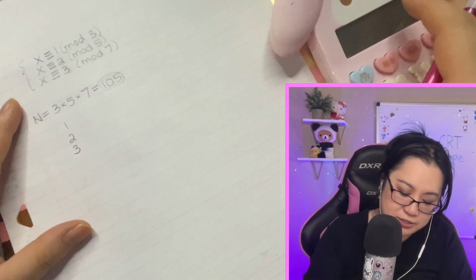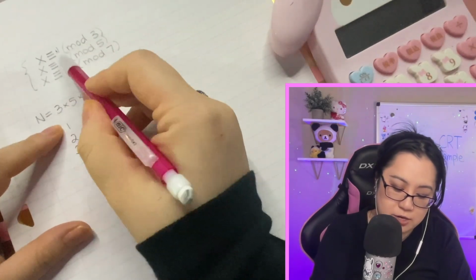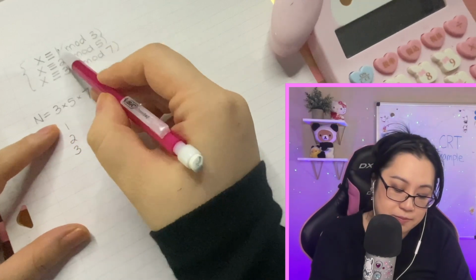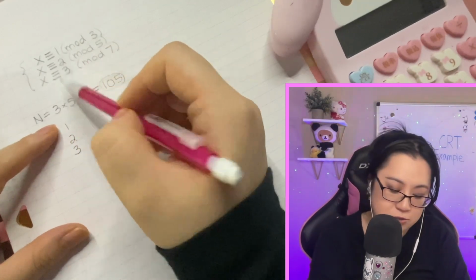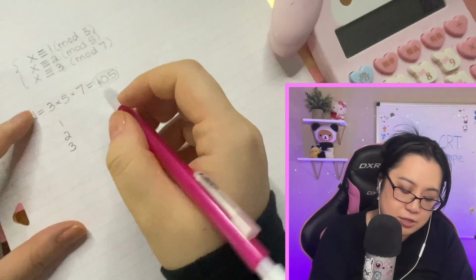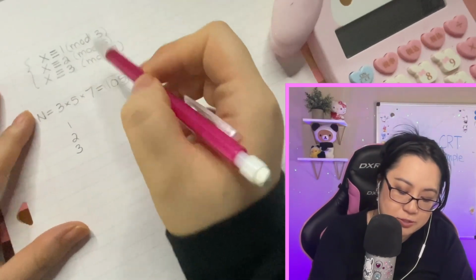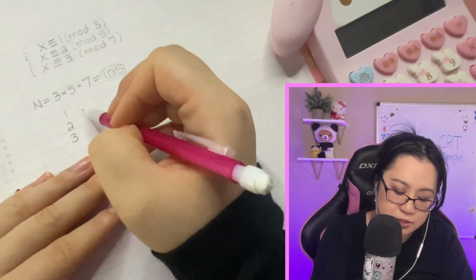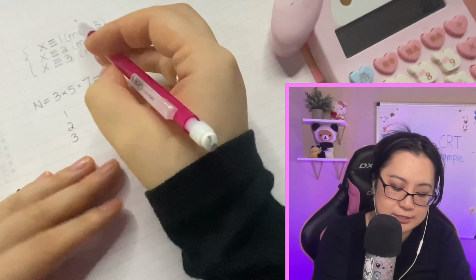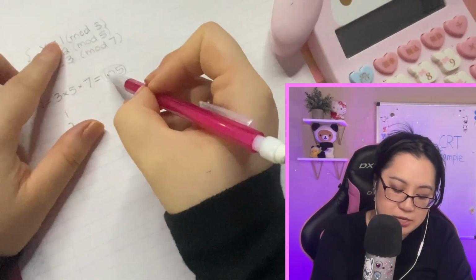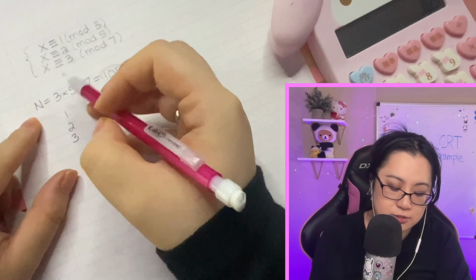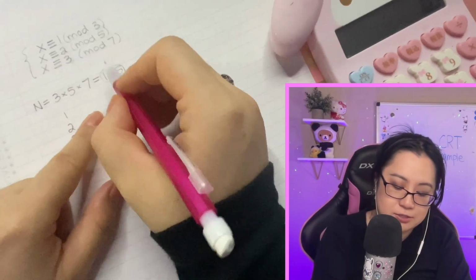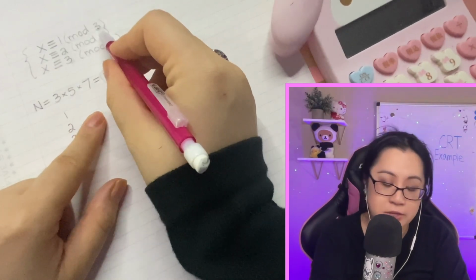So I guess it'll kind of be like a table. I'll start with 1, 2, 3, which corresponded to these congruence conditions here. If there were different numbers, you can just write those. Then the next thing I'm going to do is there's a particular value here that corresponds to 1, and it's going to be this 105, which is 3 times 5 times 7. And then for this one that corresponds to 1, I'm going to divide it by 3.